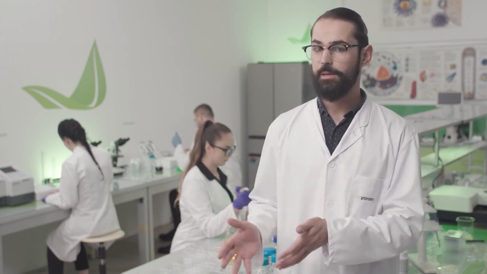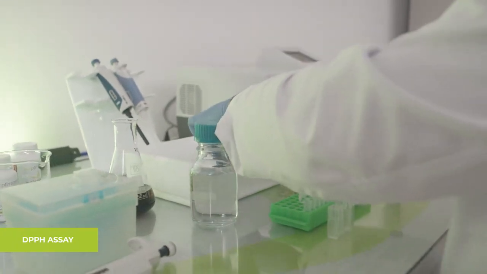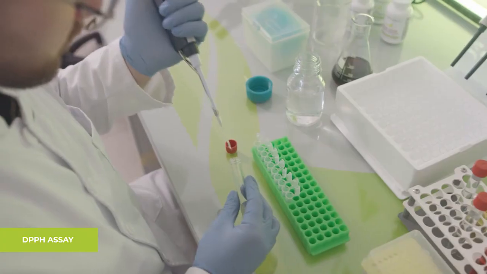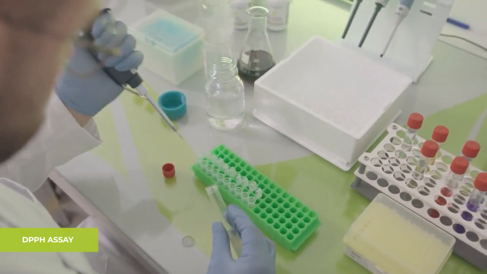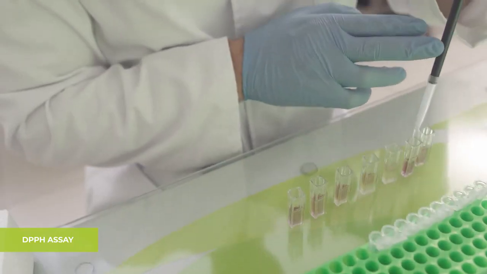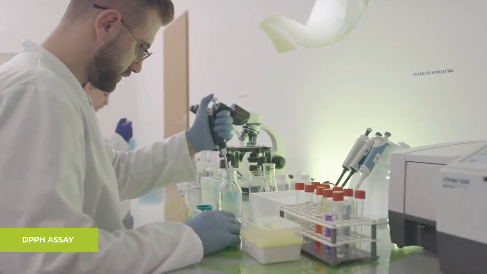DPPH. The DPPH free radical assay is a test we perform to analyze the antioxidant activity of different substances. DPPH is a stable free radical molecule. Now, free radicals are toxic to humans, so we perform these tests to see how high a certain substance's antioxidant activity is, because antioxidants protect the body from free radicals.